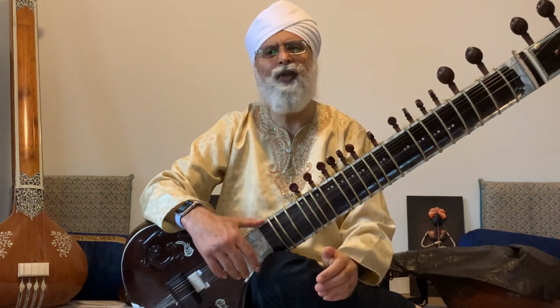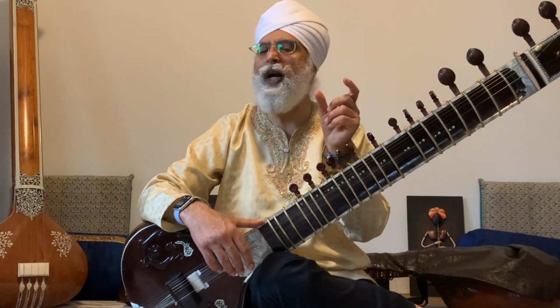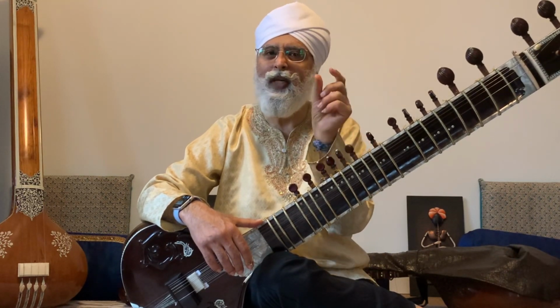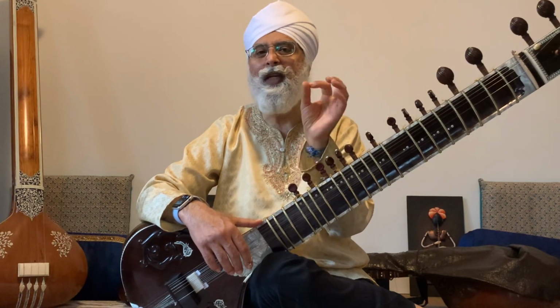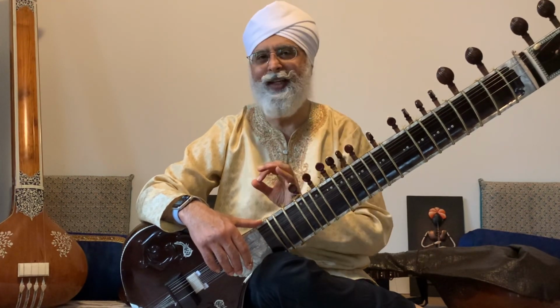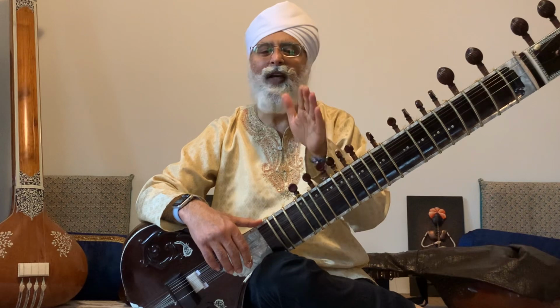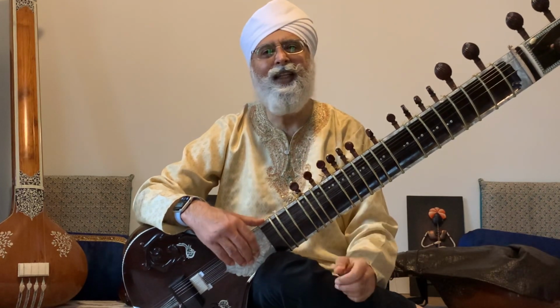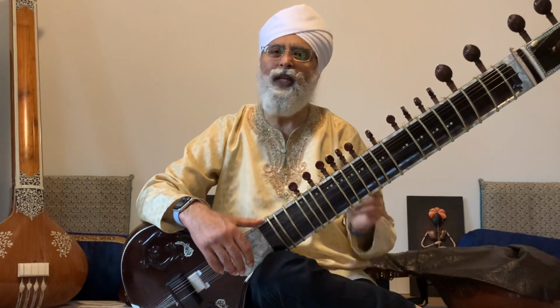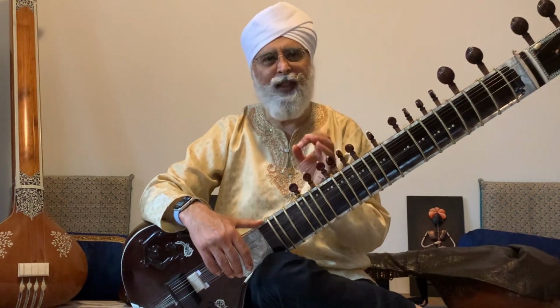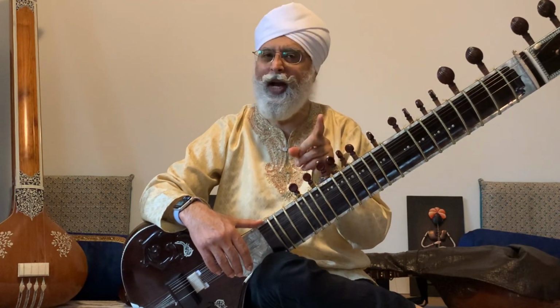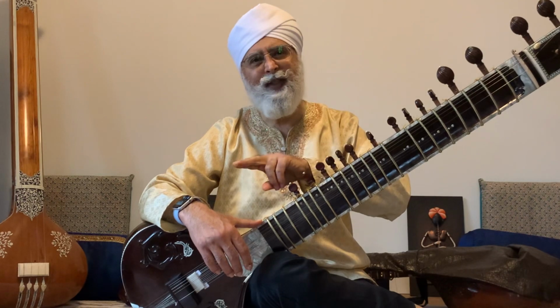Similarly, when we go to 13, we put 2 gaps in the middle. 1, 2, 3 gap, gap, 1, 2, 3 gap, gap, 1, 2, 3. And that makes 5 plus 5 plus 3, 13. And remember, in each number we have the Bedam, the 1 gap Tihayi and the 2 gaps.